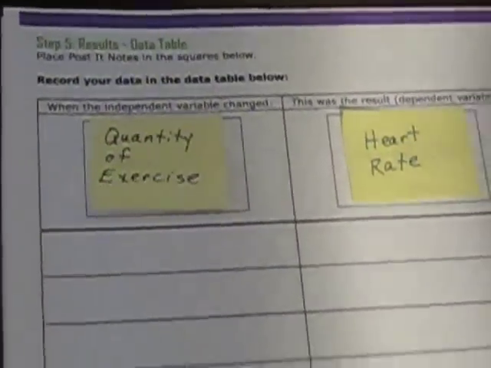And it's laid out, and I guide them into doing step-by-step instructions for that. Okay, and then once they have their experimental plan in place, they need to create a data table. And so we take our independent variable, quantity of exercise, and our dependent variable, and we create a data table for that. And then we also need to have a graph to graph our information. And so our independent variable is going to go here. Our dependent variable is going to go here.